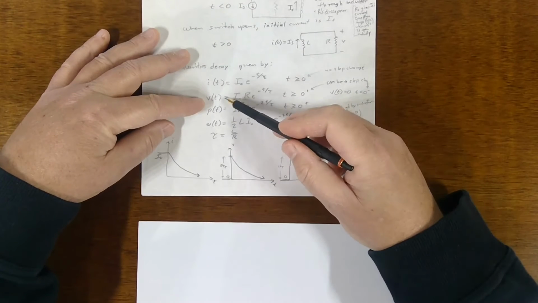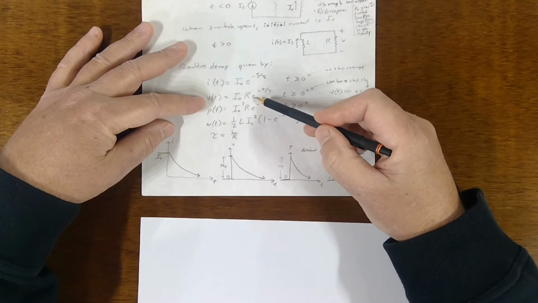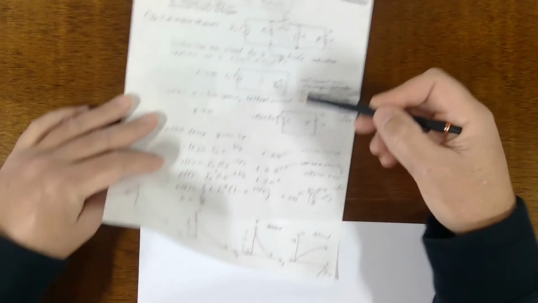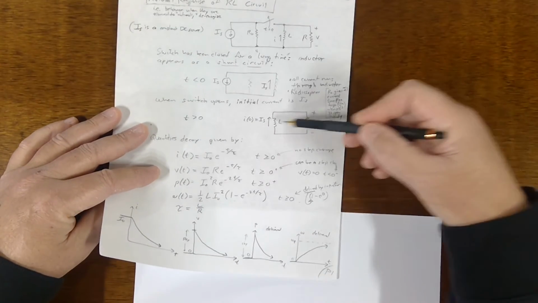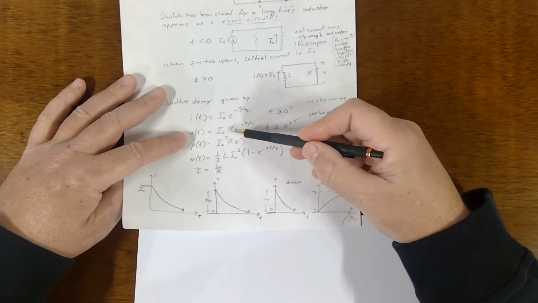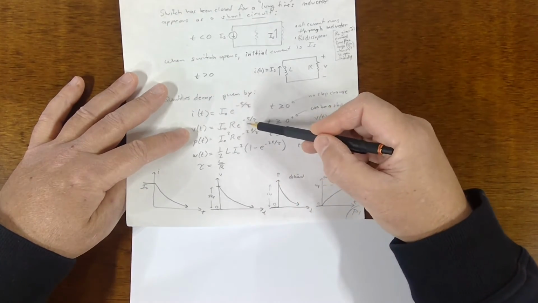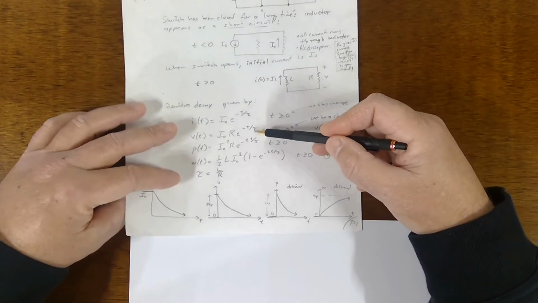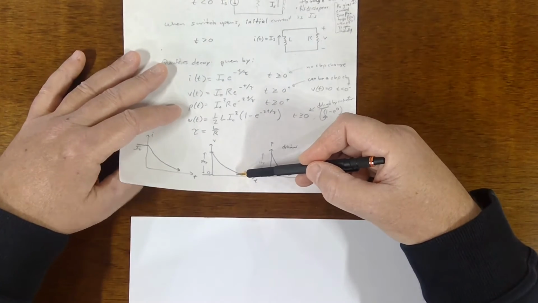The equation for V is just from Ohm's law, really, because we're discharging to a resistor. Right, we're discharging this inductor to this resistor. So by Ohm's law, V equals I R. We have this expression for I, so just throw R in there. That's this guy. That's where V comes from.